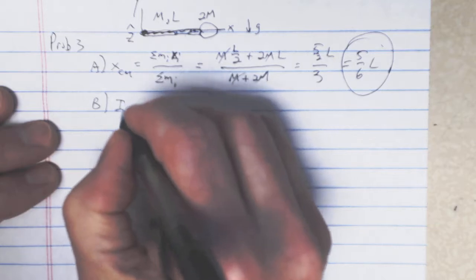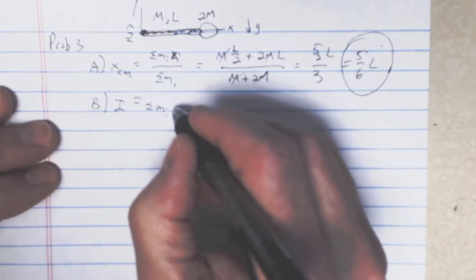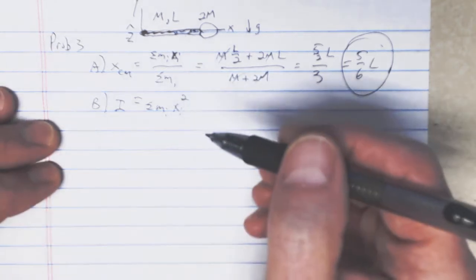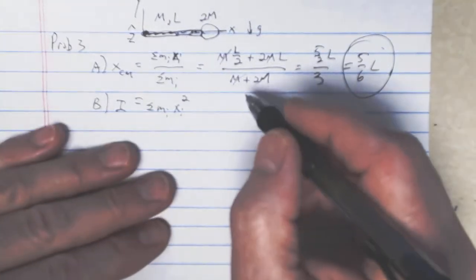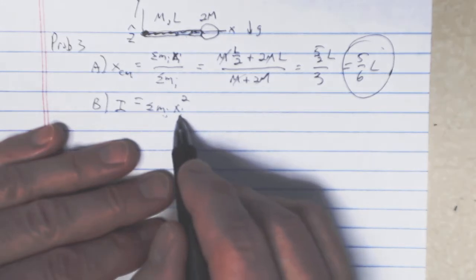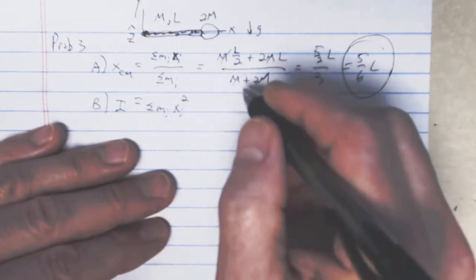Part B says, okay, calculate the moment of inertia for this system. Moment of inertia is each piece of the system's mass times, in this case, everything's along the x-axis, so instead of r, it'll be x sub i squared. This is just a little more complicated. The point particle will be easy enough. That's a point mass, mass 2m at a distance L. But how do you handle a rod when it's rotating about one end?